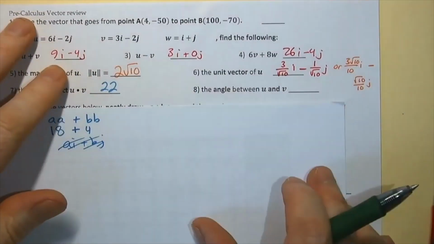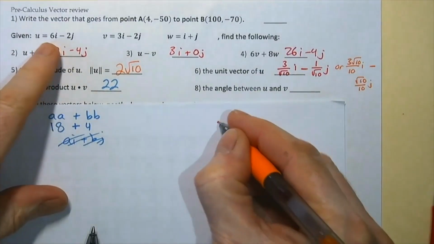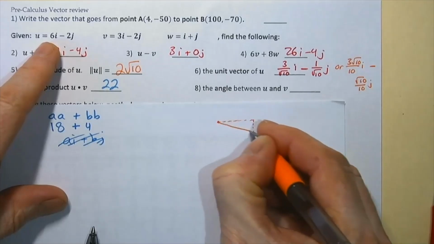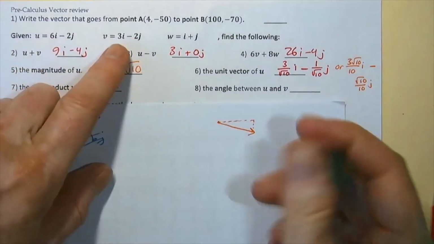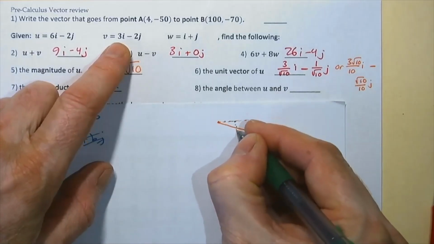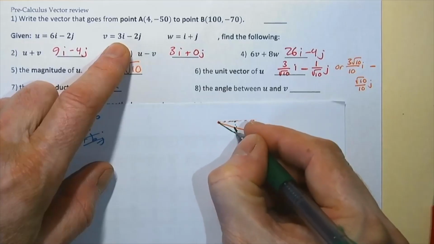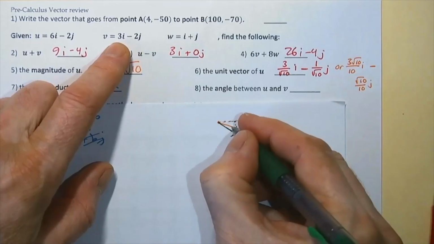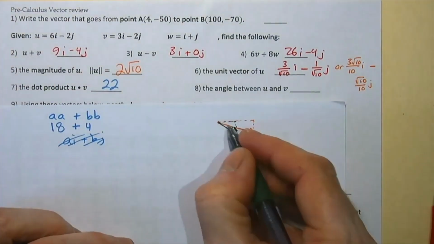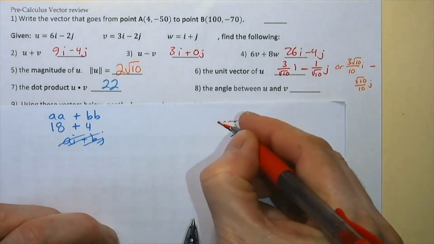Okay, the angle between U and V. This one's probably the most work. Remember, U's going some direction. Remember I said U went over 6 down 2, like this. And if I said, well, where's V? V is over just 3 and down 2. It's kind of like that. And if I said, so what's the angle between these two vectors? This one went way over and down 2. This one over a little bit and down 2. So what is this angle like right in here?